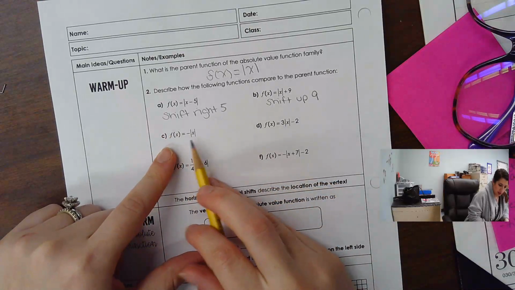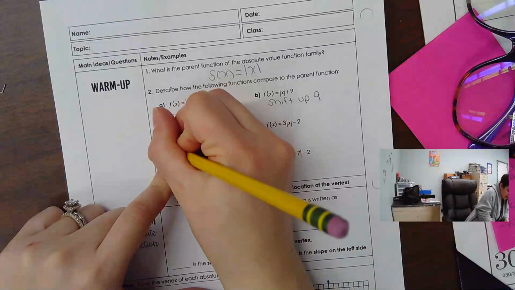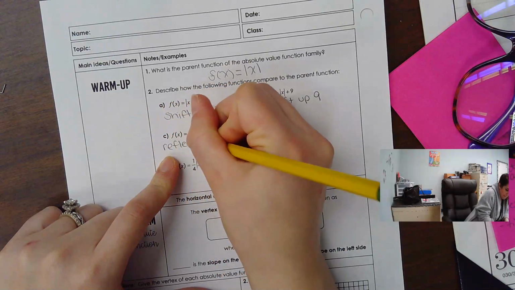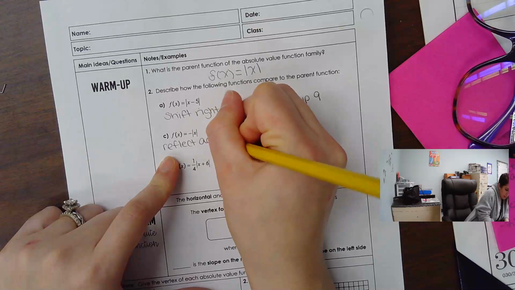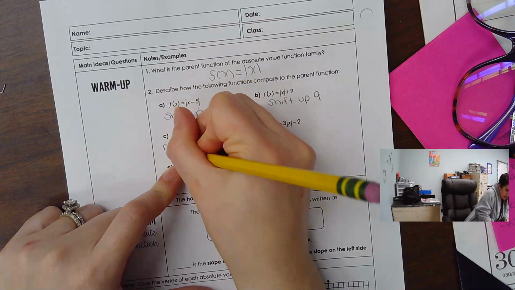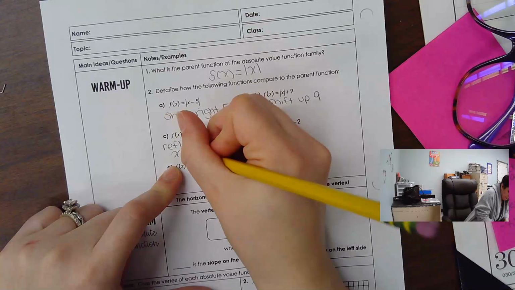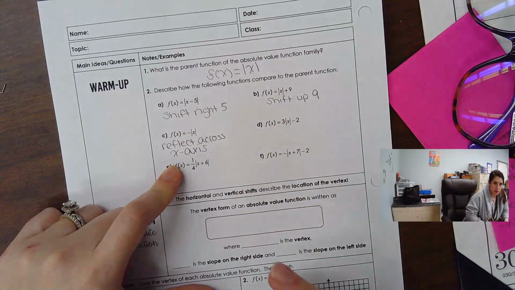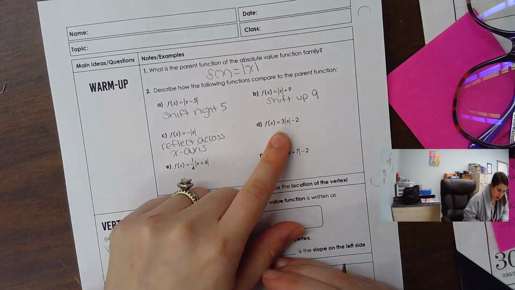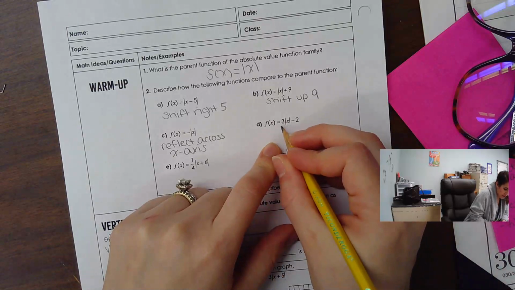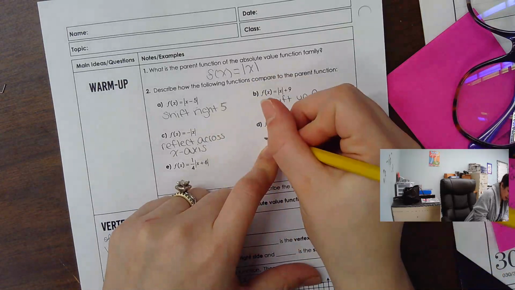When we negate the absolute value, we reflect across the x-axis. This one, there's two things going on. The first thing I notice is there's that vertical stretch by 3.